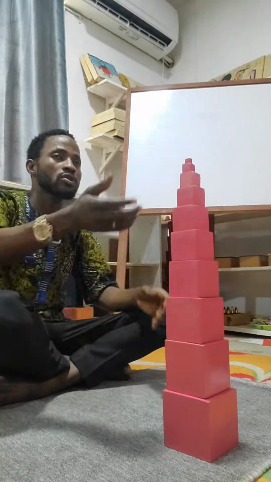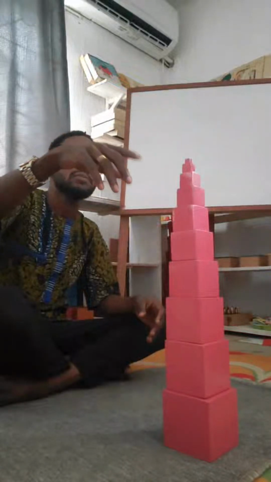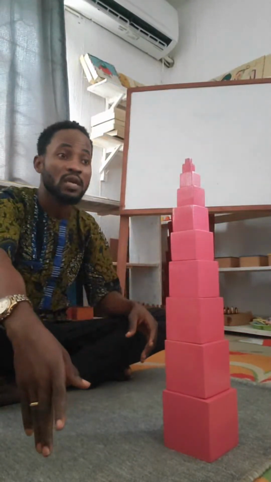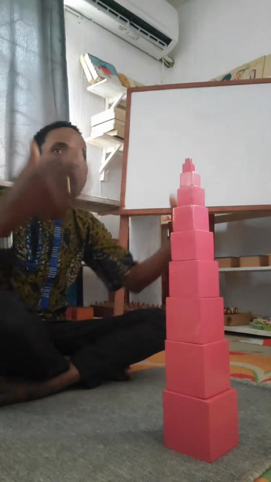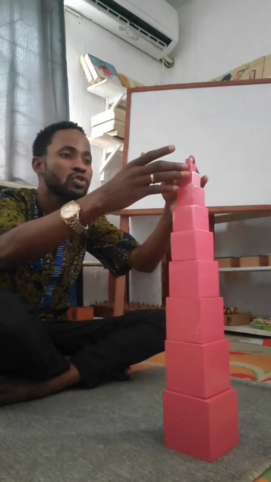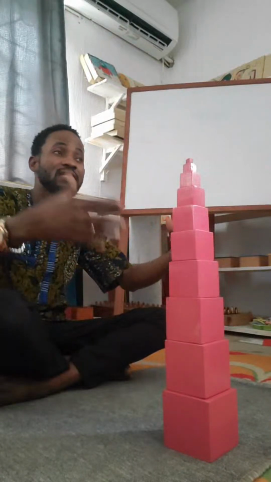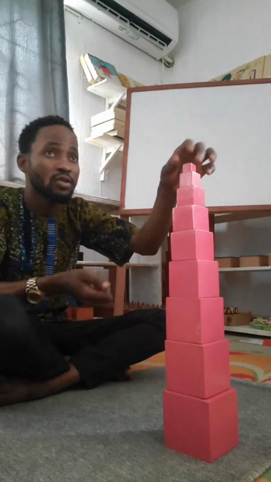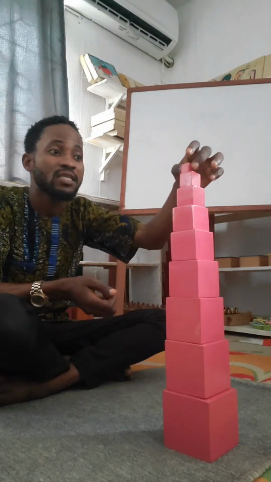so that they won't, because a material not well used in the midst of students becomes a weapon if care is not taken. Because if you did not tell them the beauty of the materials and how the material needs to be handled with care, somebody can just pick this thing and put it in his nose. Somebody can just use this thing to stone somebody's head, and it becomes a weapon.